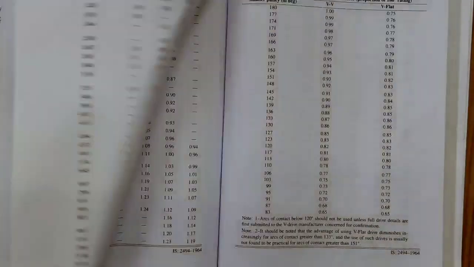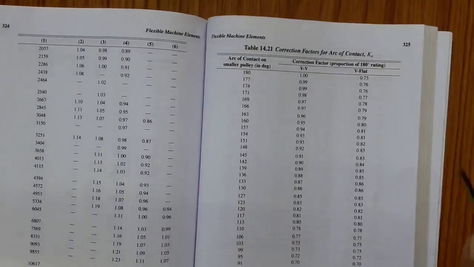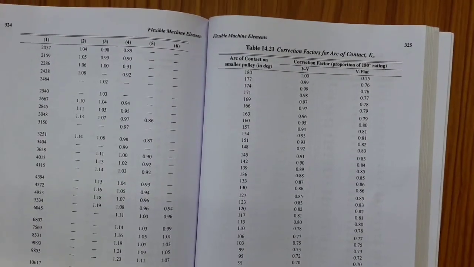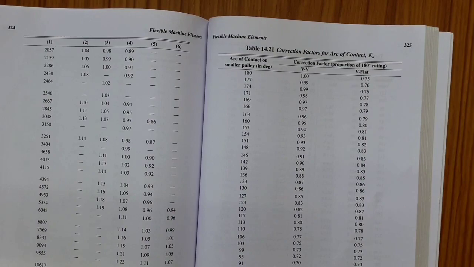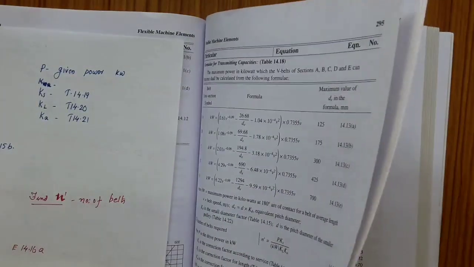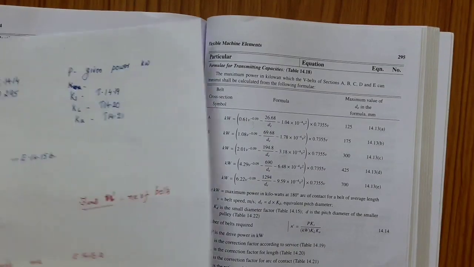Now the next portion is the calculation of KA. KA is the correction factor for the arc of contact. So we have to calculate the arc of contact. How will we calculate the arc of contact? We don't have a special equation for calculating the arc of contact for the V belt.